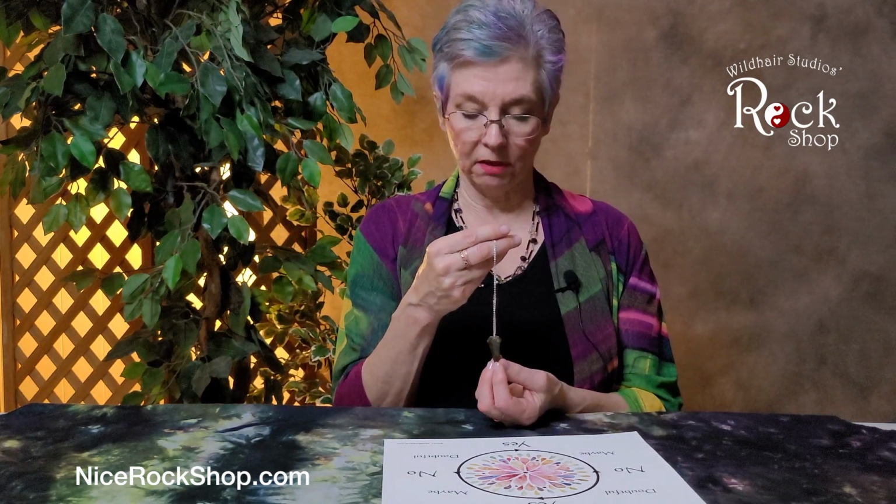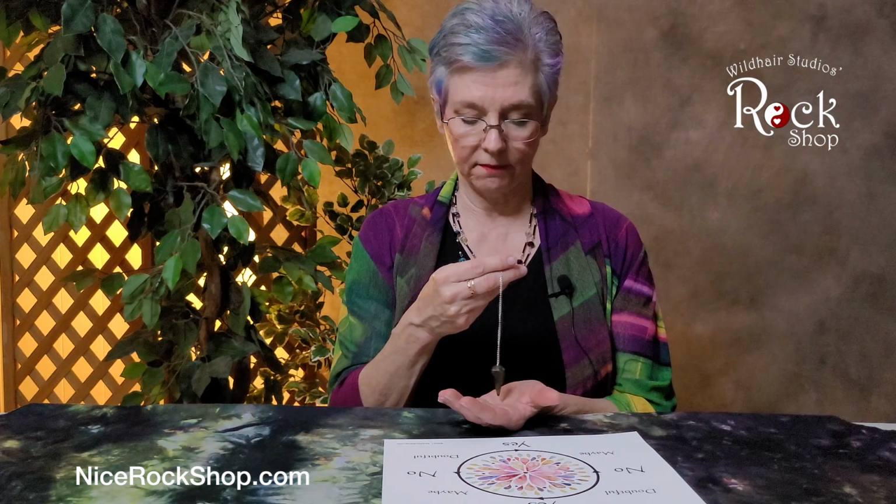All right, and then I like to hold my pendulum so that the chain is somewhat short. I put my arm up against my body and steady the pendulum, and to calibrate it, I hold it over the palm of my left hand, and I'll say something like, show me yes, please. And you can see it's moving in a clockwise motion. So now I'll pause it or stop it, recenter it over my palm again, and then I will say, show me no, please. Thank you. And that coincides with my yes, no answers on my chart.